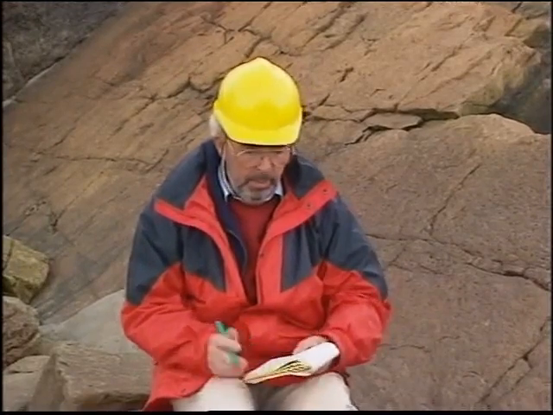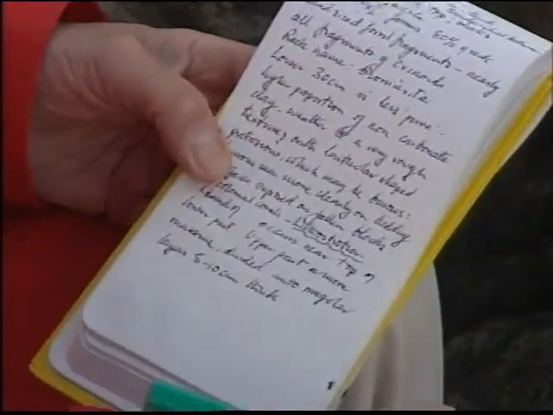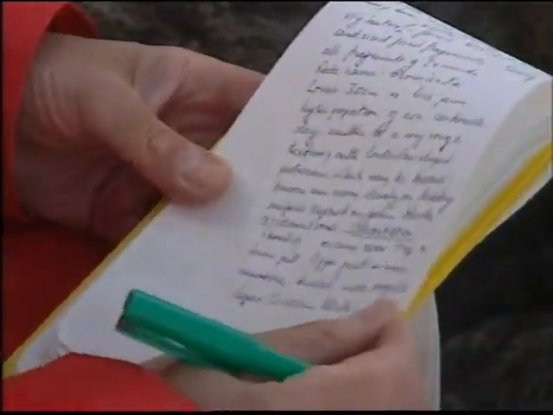Well, the obvious way to summarise all those observations we've just been making on the limestone is to write a series of notes, and that's what I've done here. But there's another way of doing it that is more graphic, and that's to actually draw a profile through the limestone.